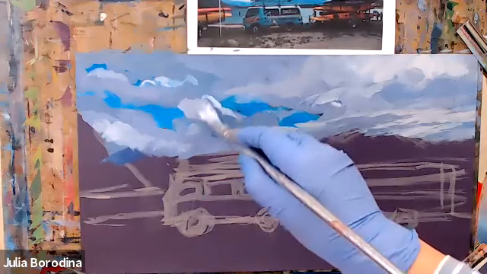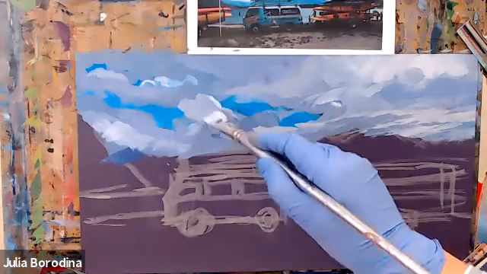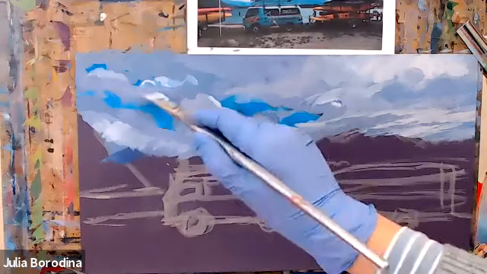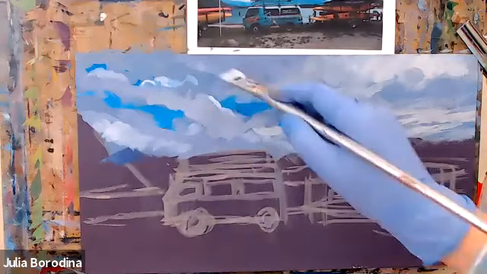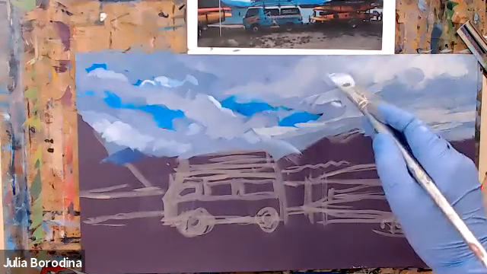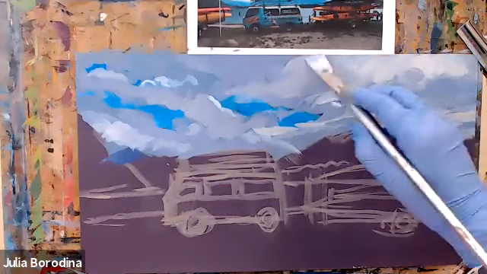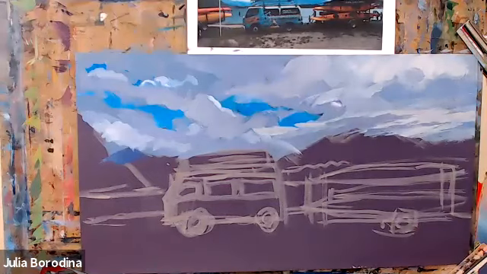Okay, I think this is just dry and a tiny bit darker than I expected it to dry. So I'm just topping up the highlight, extra white within my blue violety gray.